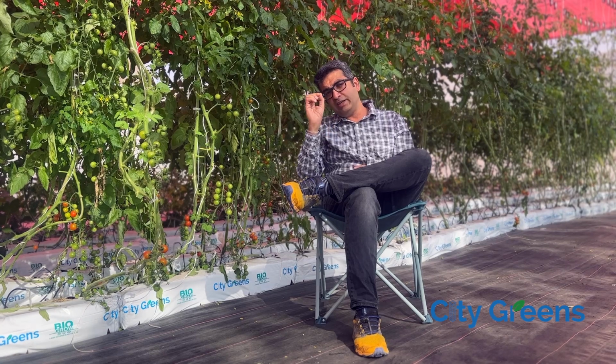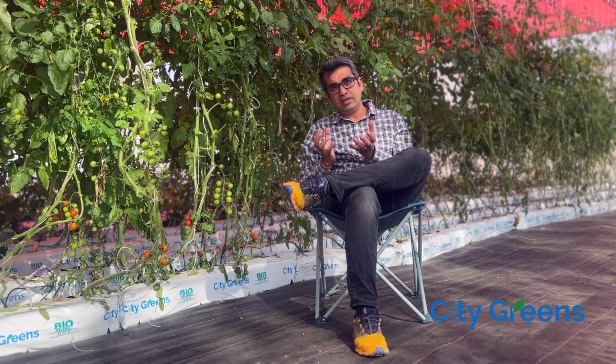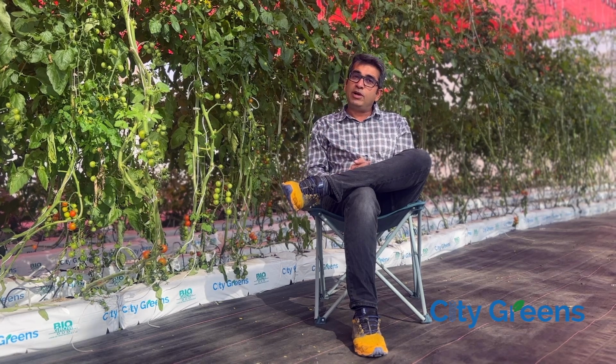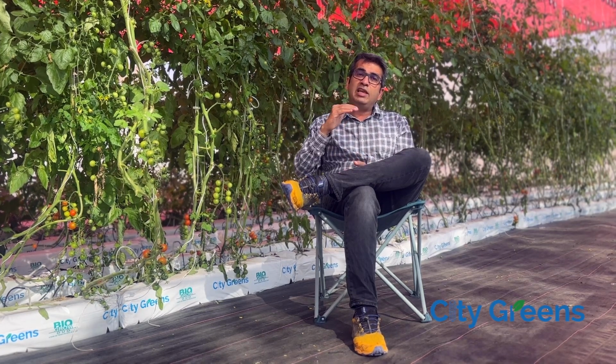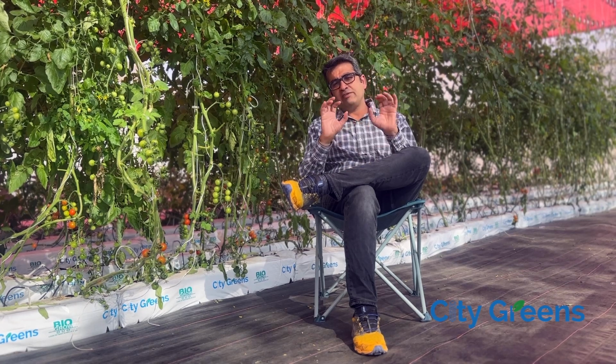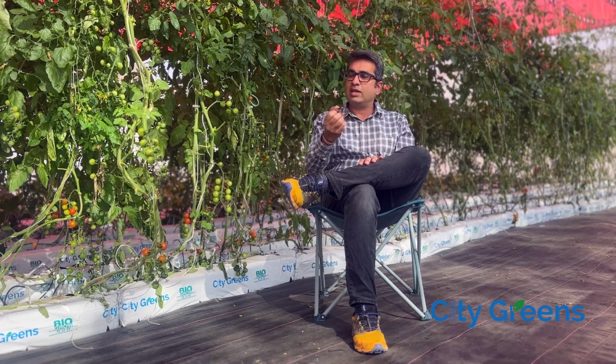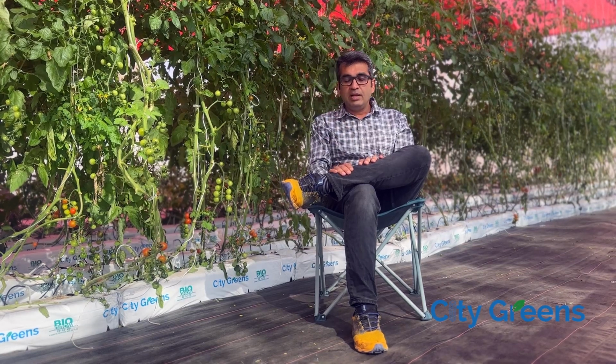Theoretically, what the red shade net will do, the red shade net will increase flowering on the plant, that is number one. Number two, the red shade net will delay ripening of the fruit. So increasing flowering on the plant is a very easy to understand thing. If you have more flowers, that means you will have more fruits, that means you will have more yield. But what about delayed ripening? How does it help us?